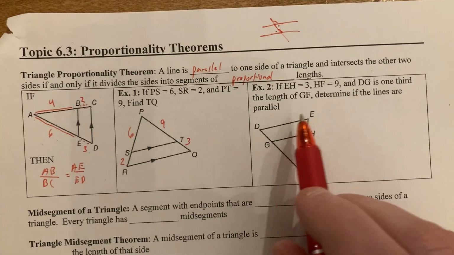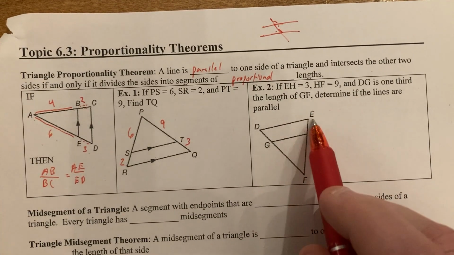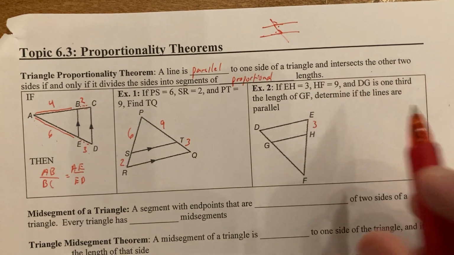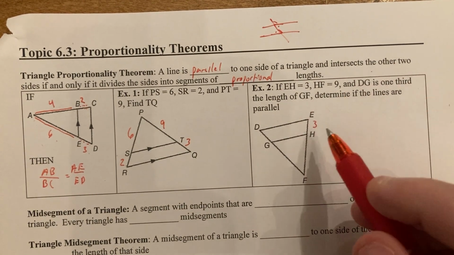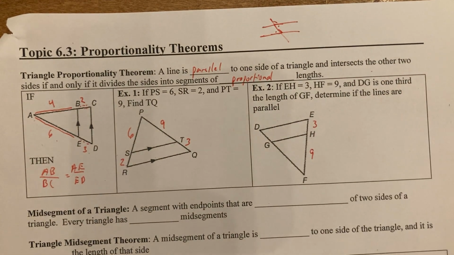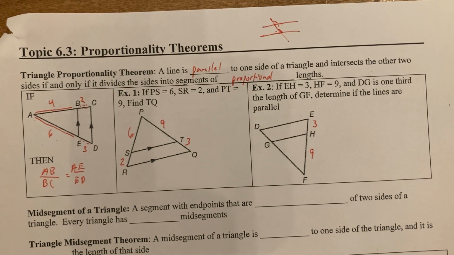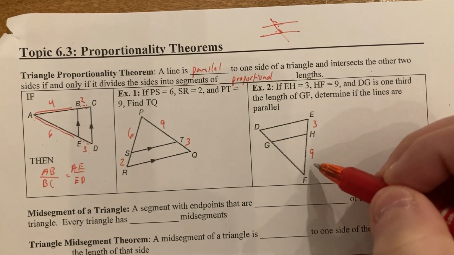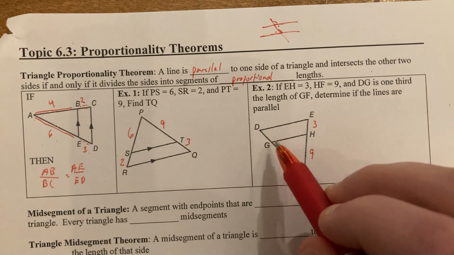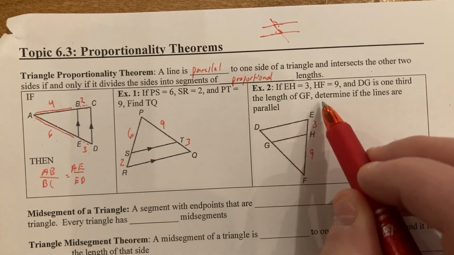Over here, a little bit more words involved. If EH is 3 and HF is 9, that's a triple relationship right there. Again, 3 is a third of 9. And DG is 1/3 of GF.